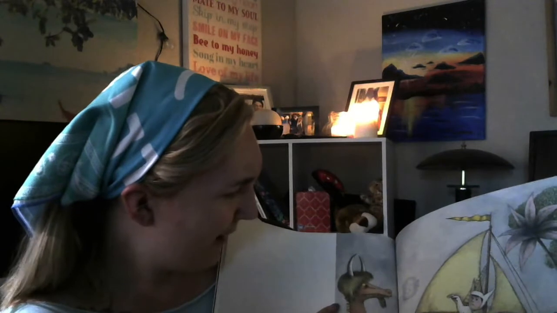Look, there's a wild thing right there. Wow, it looks different from the ones we saw on the title page, right? It looks like a dragon. It's even puffing some smoke right there.